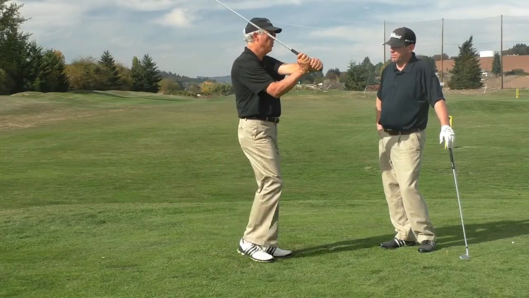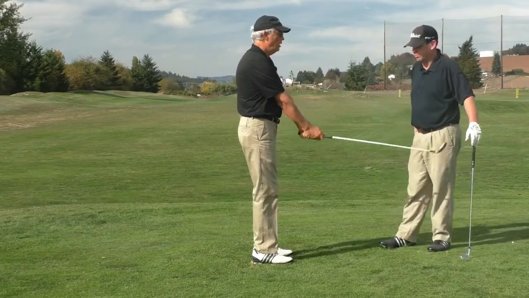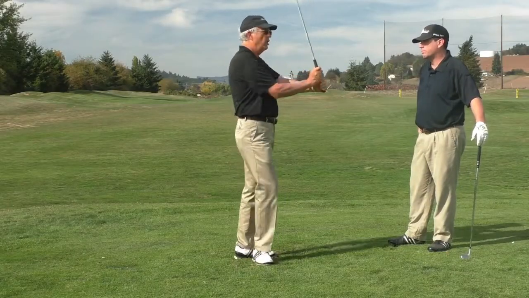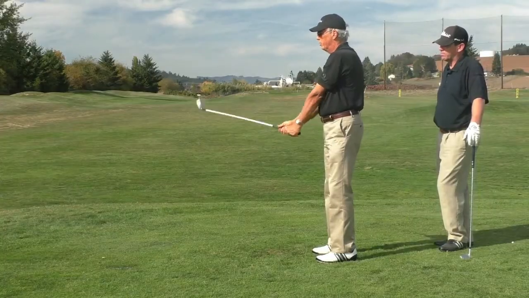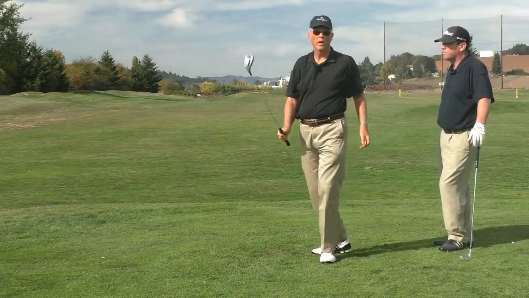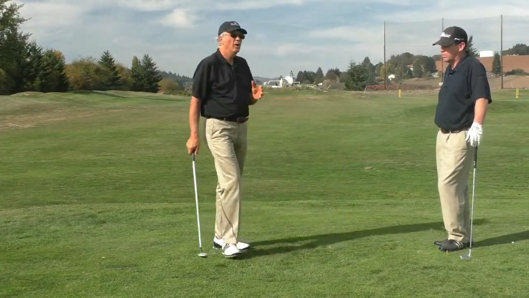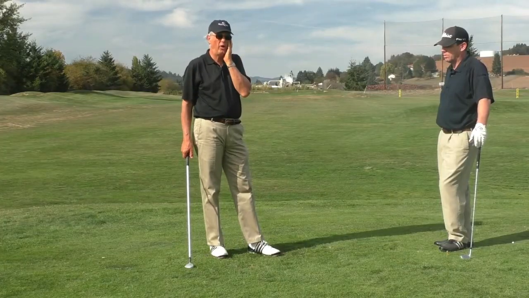Your arms have to go this way. They should never go this way. Your arms have to go this way on transition. They never go this way on transition. It's really important. So those are some really common flaws we see people do.